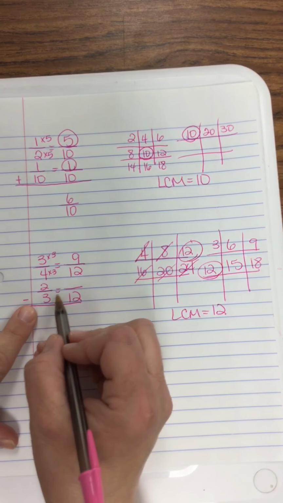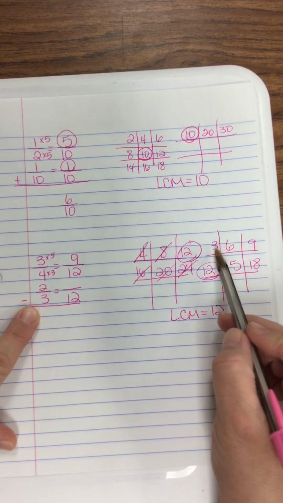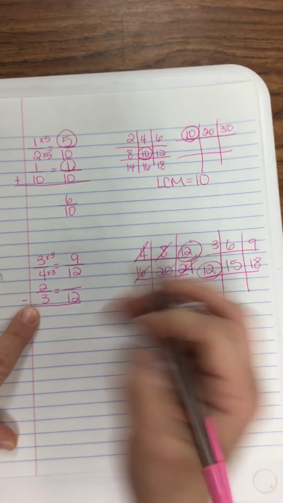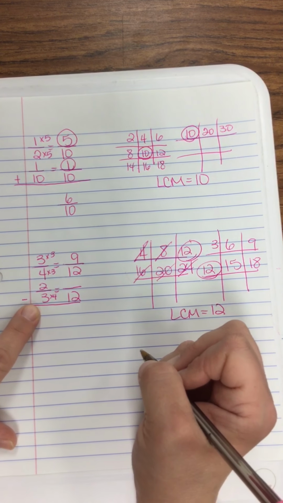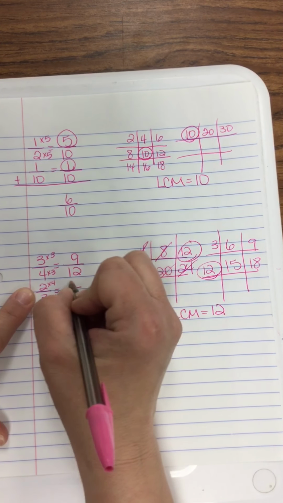Okay, 2/3 equals something over 12. I know 3 equals 12. So I come over to my tic-tac-toe board. That's 1, 2, 3, 4. So that means 3 times 4 equals 12. So my numerator, I have to multiply by 4. 2 times 4 equals 8.